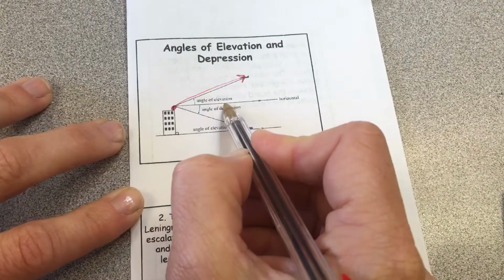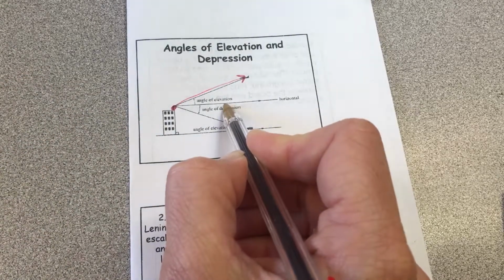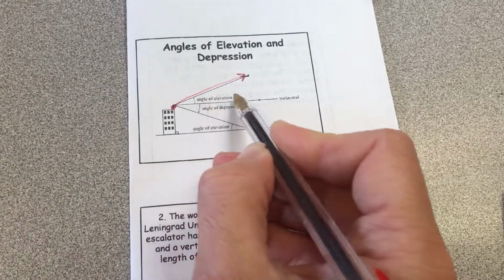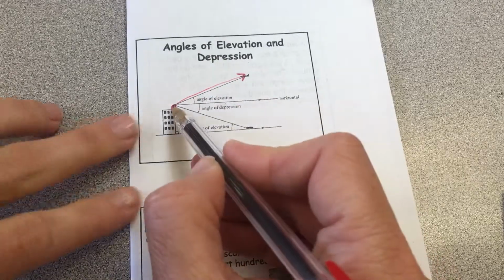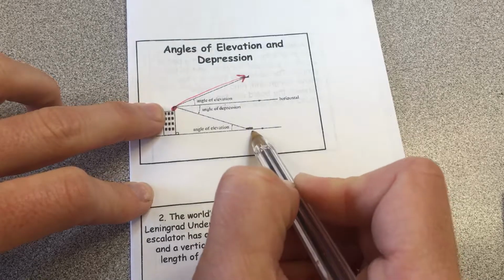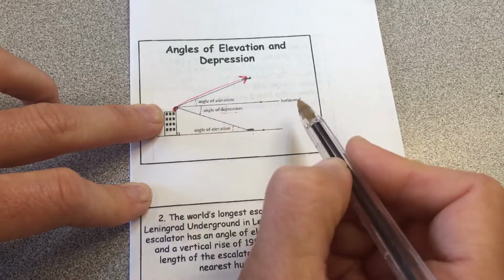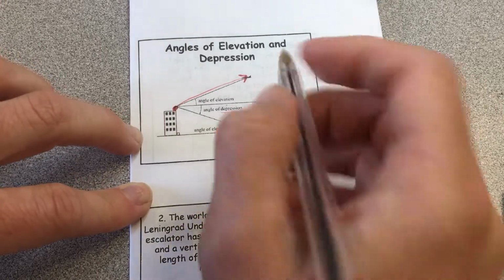When do you always want to take the elevator? When you're going up. So elevation, looking up. If the person is looking down at the cars, that's an angle of depression. Depression is down, okay?